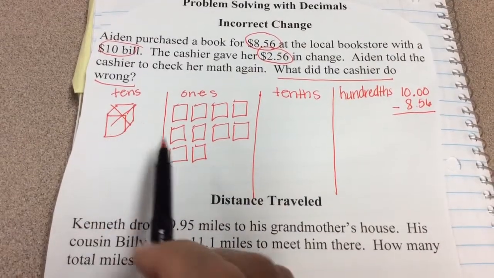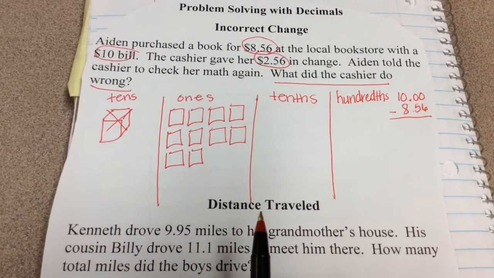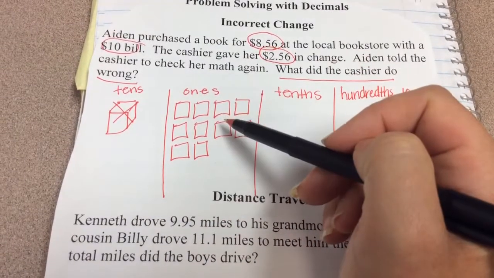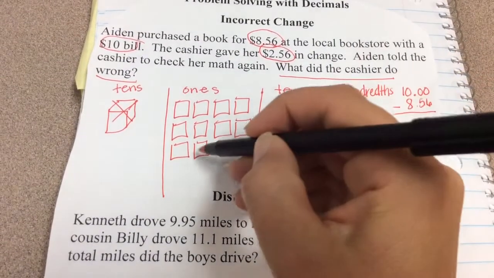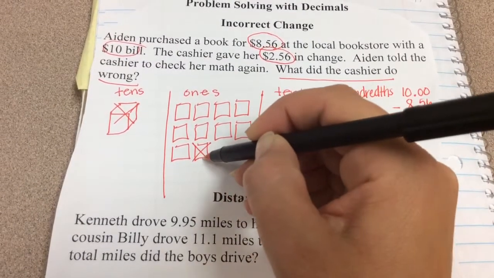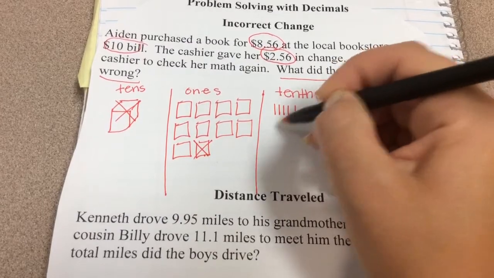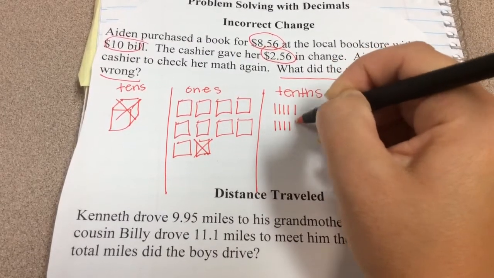So I changed a cube for 10 flats. I traded. Okay, I have to take away $8.56. Well, I don't have anything to take away from 56 cents, so I'm going to trade. Trade one flat for how many tenths? 1, 2, 3, 4, 5, 6, 7, 8, 9, 10.